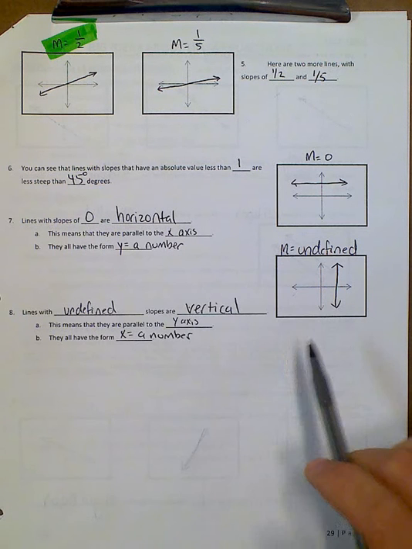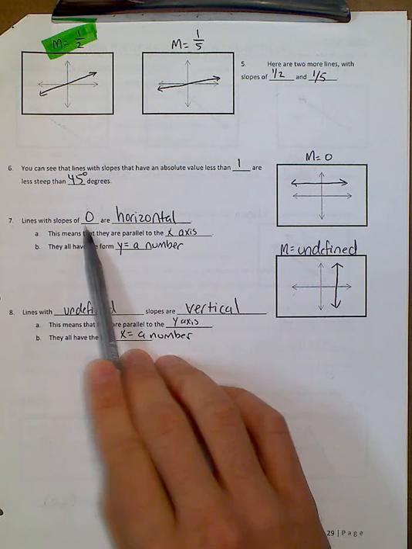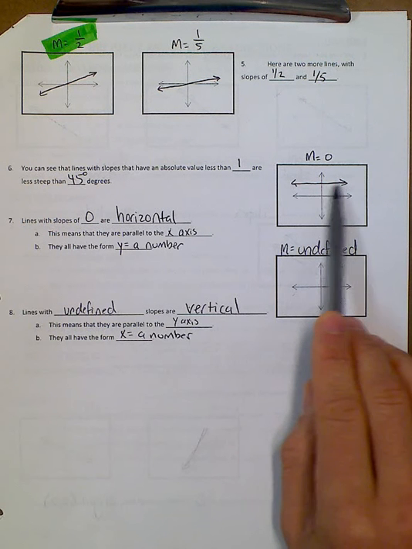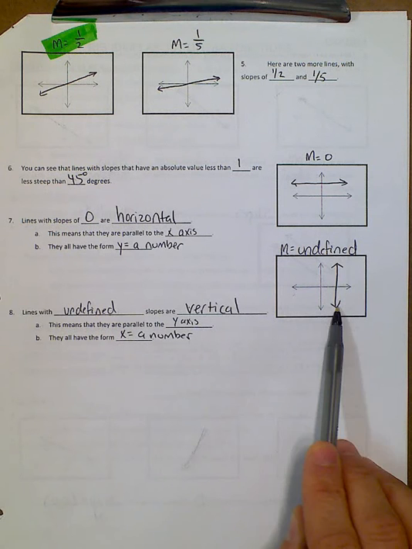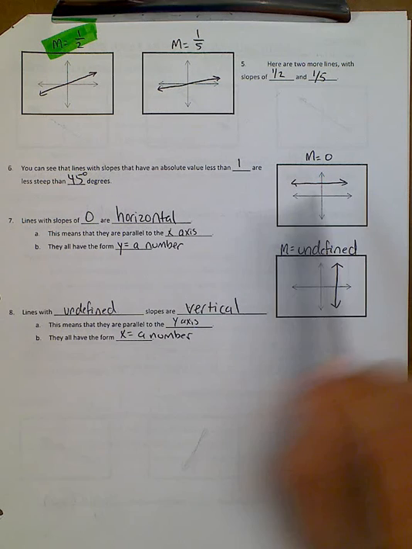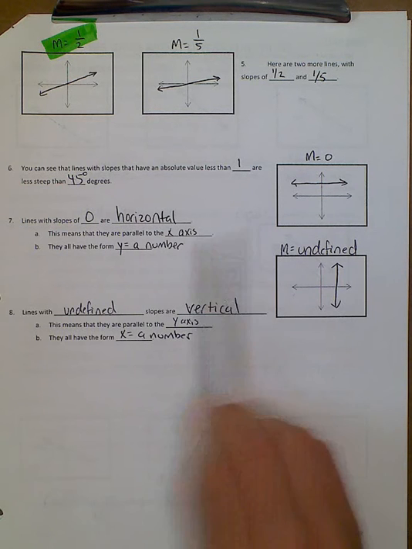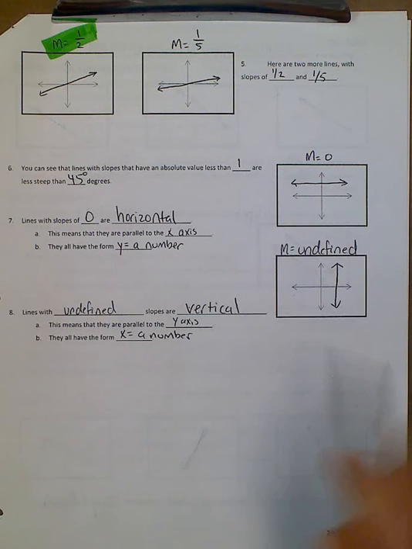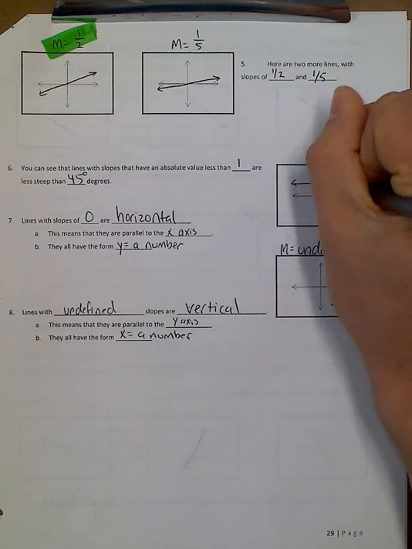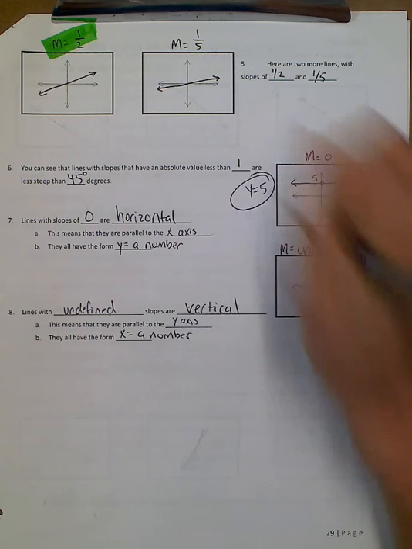In the last two examples we've seen before in class, lines with a slope of 0 are horizontal, they go side to side. Lines with undefined slopes are vertical. And we just want you to pay attention here to, well, lines with a slope of 0 are parallel to the x-axis, they never hit the x-axis, and they all have the form y equals a number. So if this is hitting the graph at 5, that equation would be y equals 5.